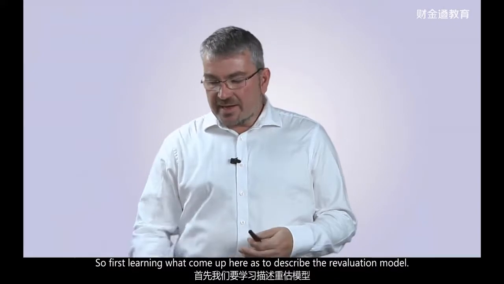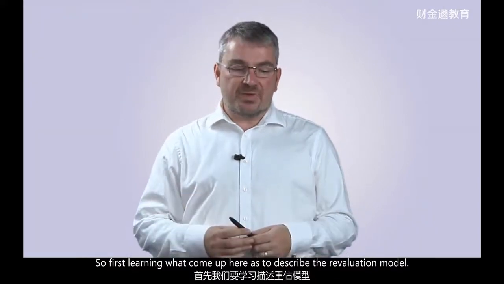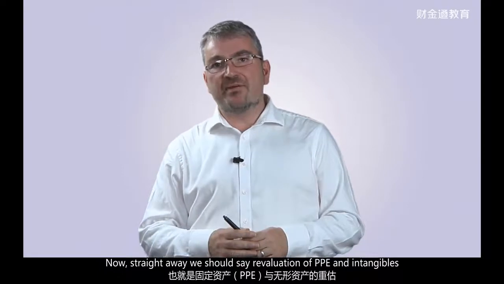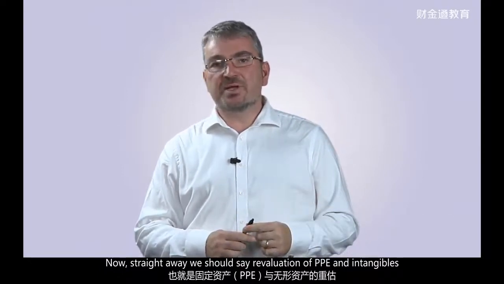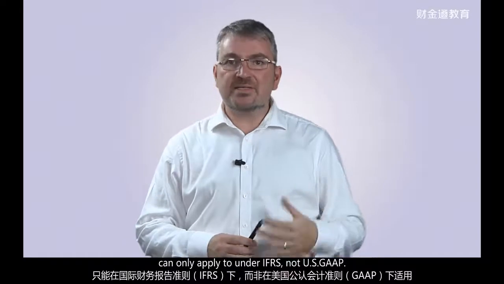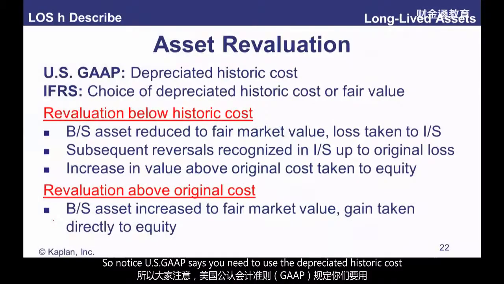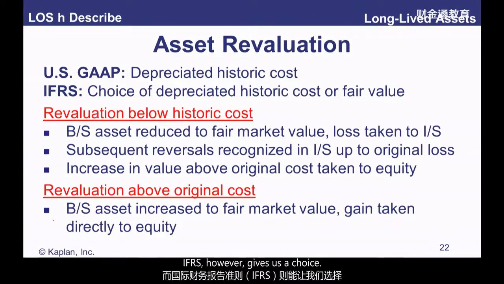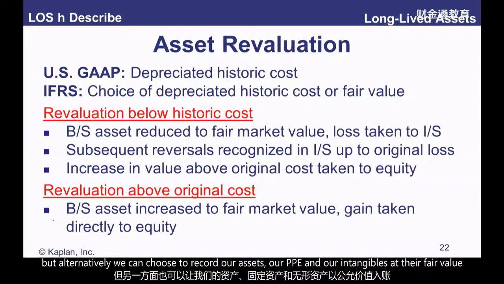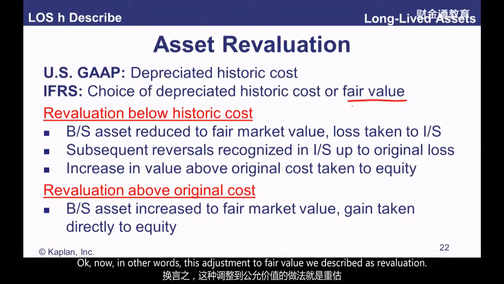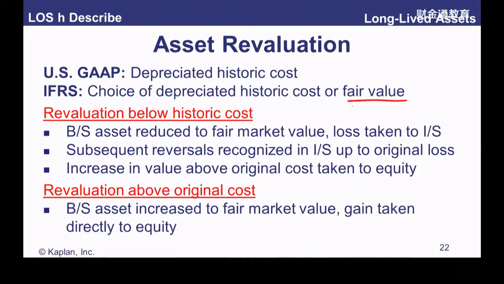So our first learning outcome here asks us to describe the revaluation model. Now, straight away, we should say revaluation of PP&E and intangibles can only apply under IFRS, not US GAAP. So notice US GAAP says you need to use depreciated historic cost for your intangibles, your PP&E. IFRS, however, gives us a choice. We can use depreciated historic cost, but alternatively, we can choose to record our assets, our PP&E and our intangibles, at their fair value. Okay, now, in other words, this adjustment to fair value we describe as a revaluation.